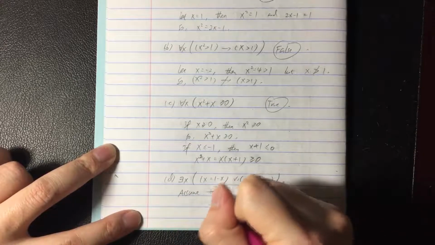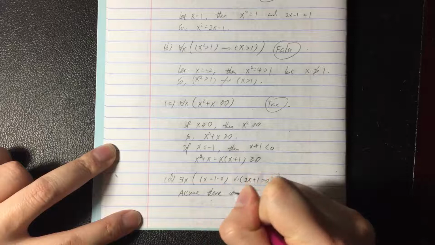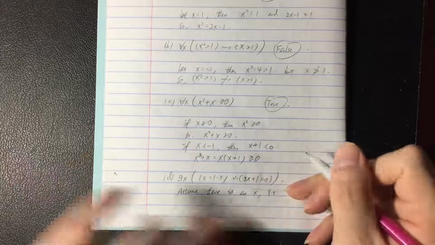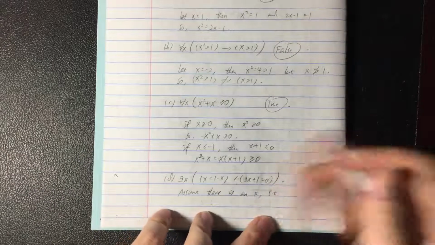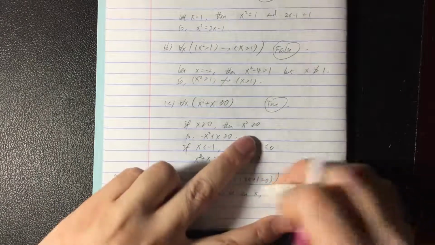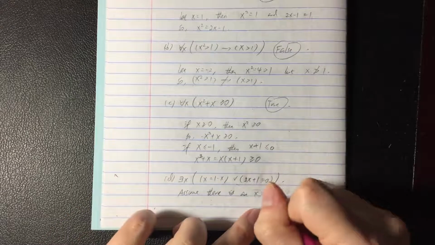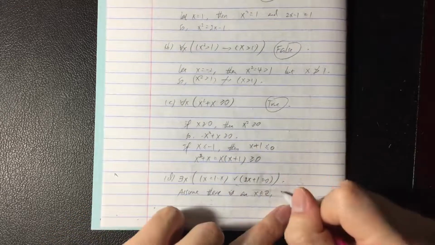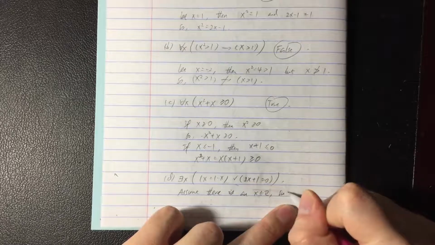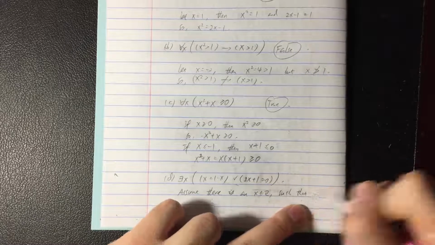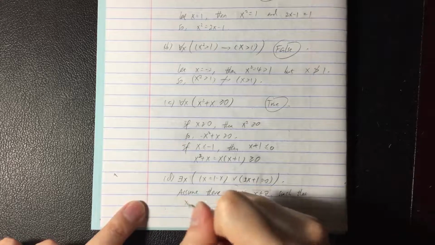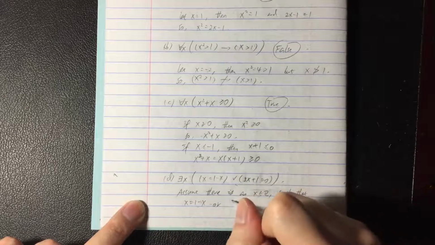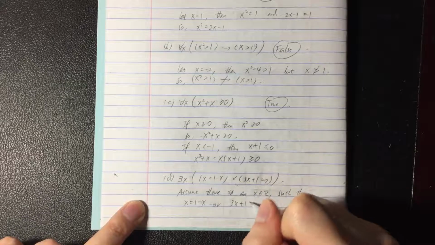Assume there is an integer x such that x equals 1 minus x or 3x plus 1 equals 0.